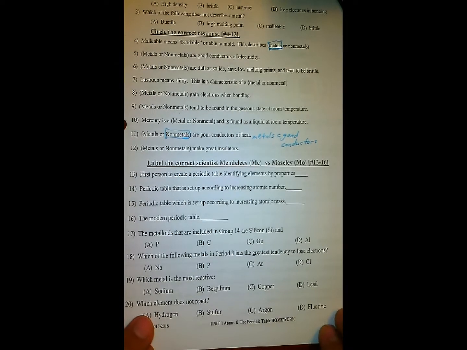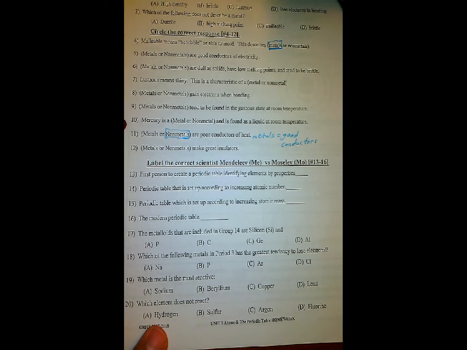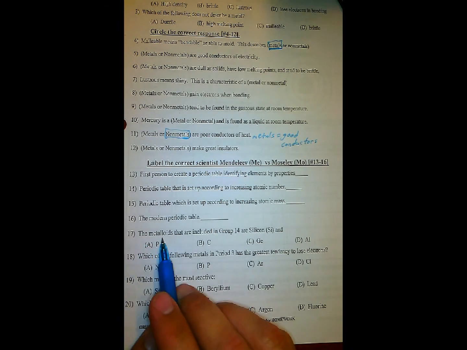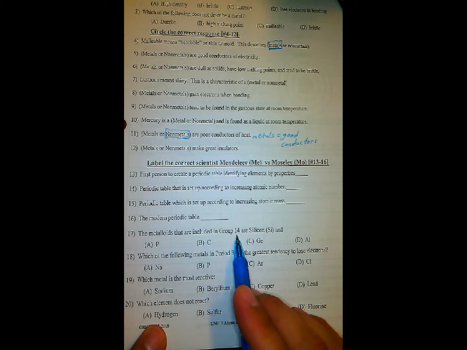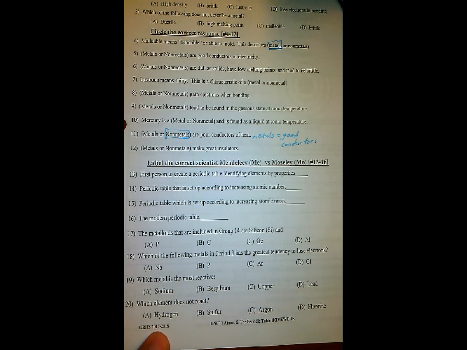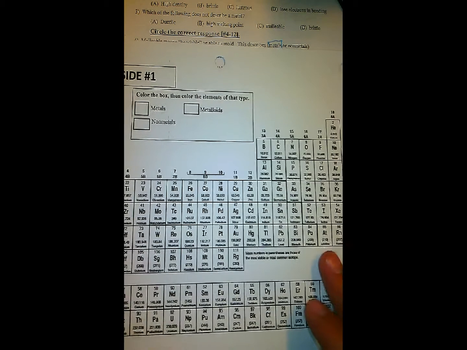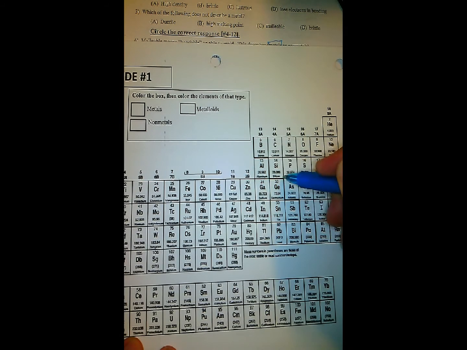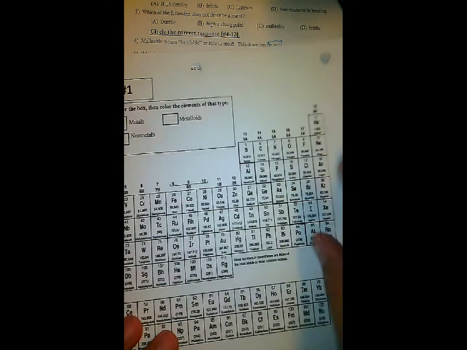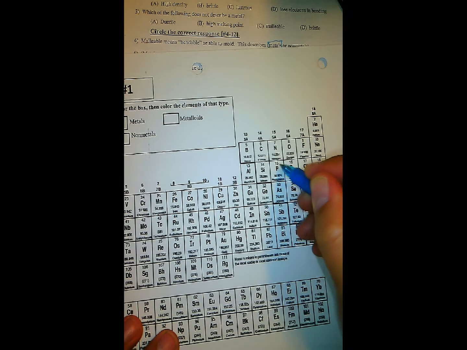Okay, let's go to the bottom. Let's look at question number 17. The metalloids that are included in group 14 are silicon and, so remember, metalloids are on the periodic table in the stair step. And if we find silicon, it's right here. So we need to find some other element that's also on the stair step. So let's look at our choices. Phosphorus, so element P. Element P is not on the stair step, so that's a no, so cross that one out.